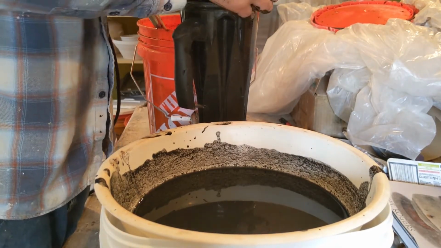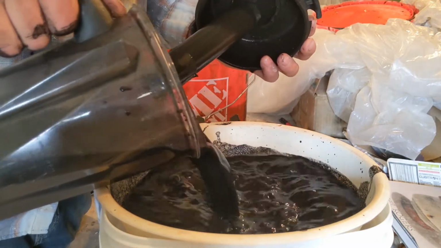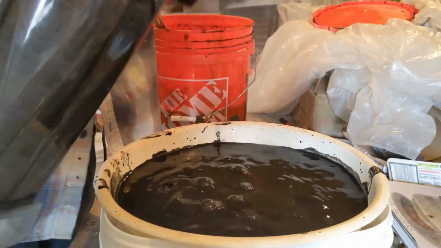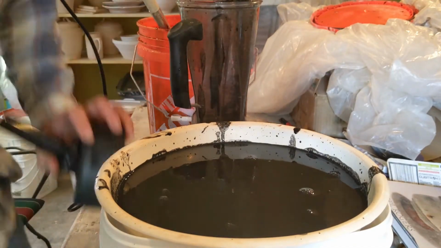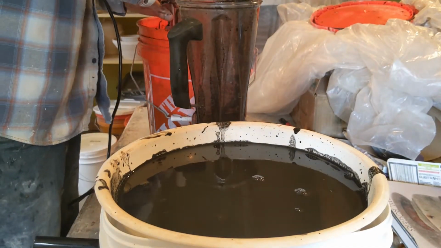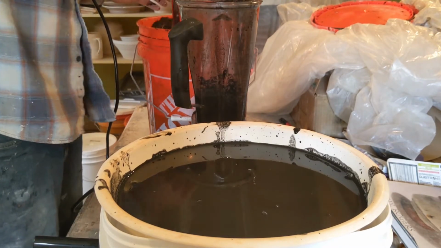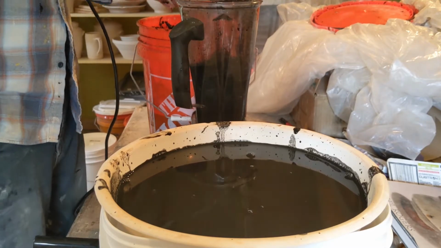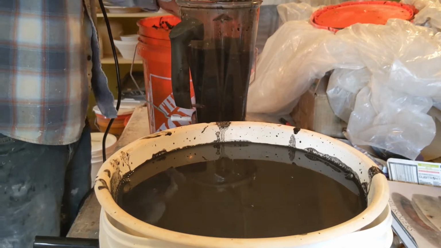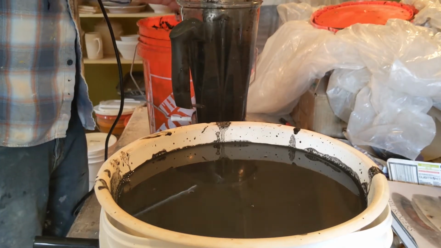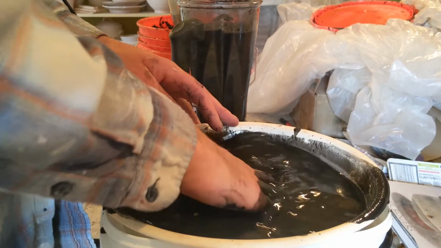It's also probably not a bad idea to wear gloves when handling this kind of stuff, because the ash is very alkaline. That's why it's called wood ash lye. They used to use it to make soap, and it can irritate your skin over a long period of time if you're handling it. If you're dipping a bunch of pieces, it might not be a bad idea to wear some gloves as well. Get this to go through some.